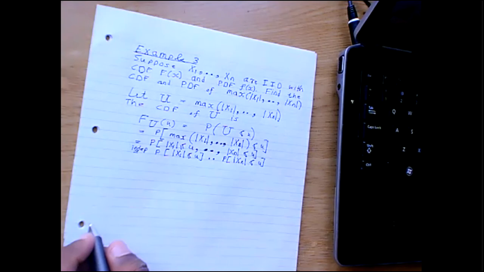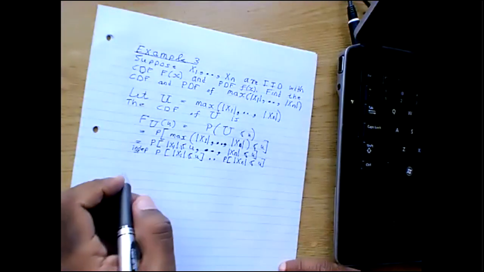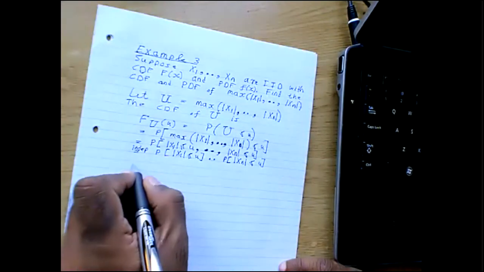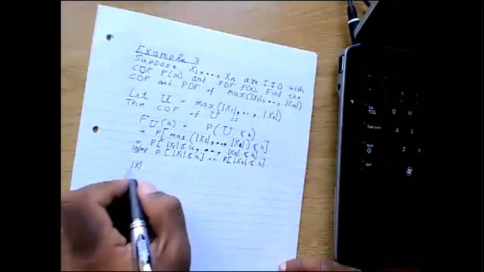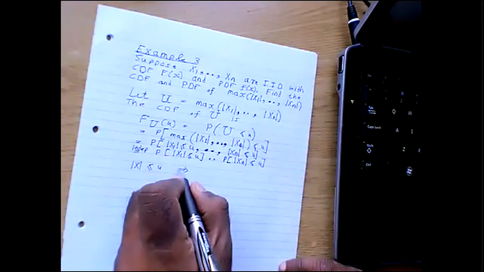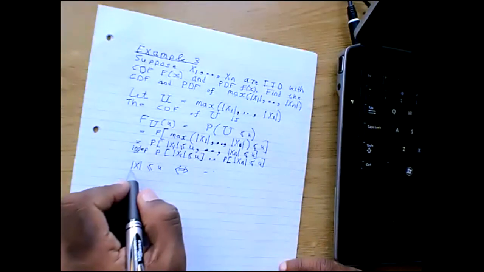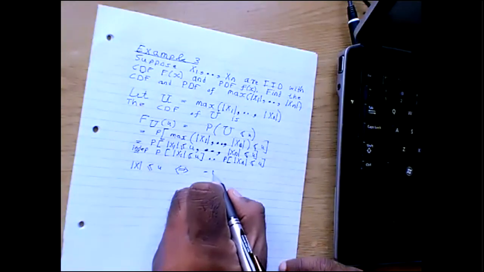All right. Now, this is where I'm going to use a fact: if you have something like, say, absolute value of x less than or equal to u, then that's the same as saying that without the absolute value, x must be between minus u and u.